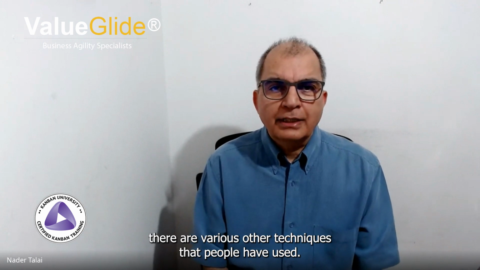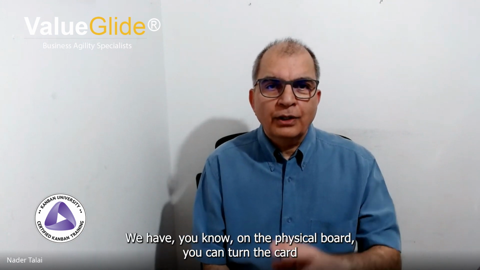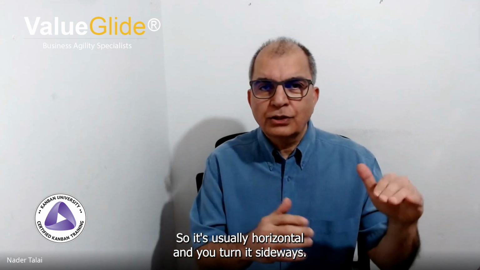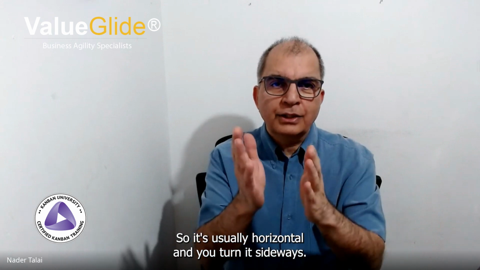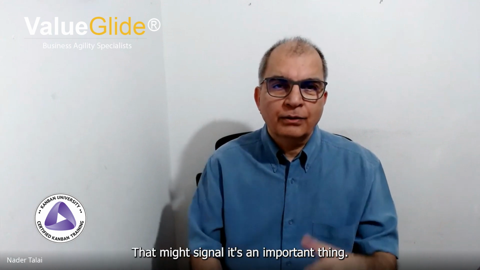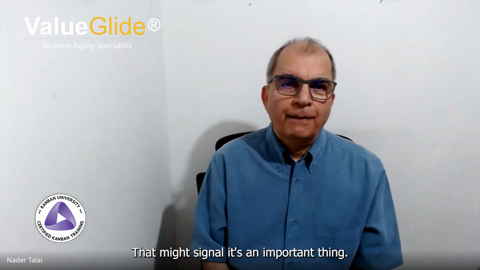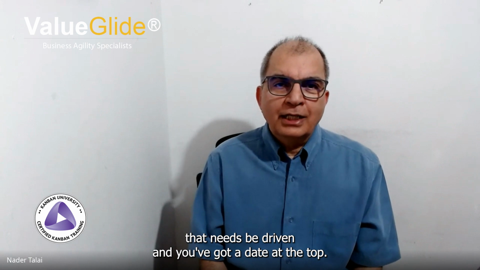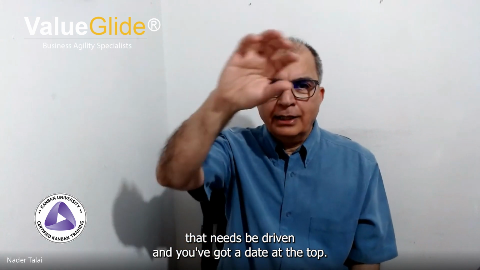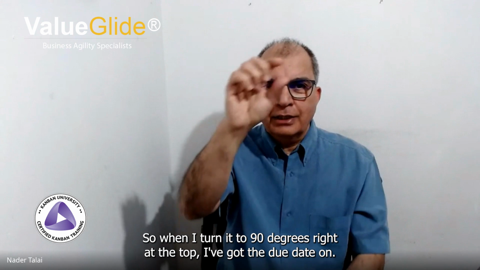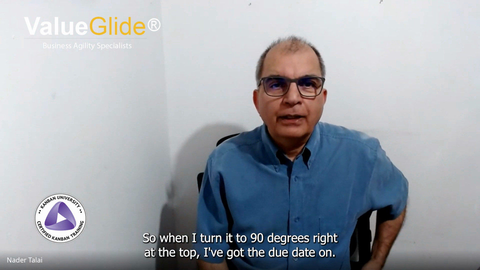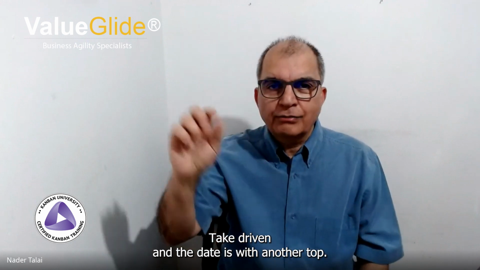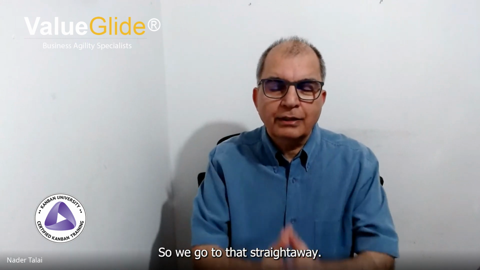There are various other techniques that people have used. On a physical board, you can turn the card on a different orientation. So it's usually horizontal, and you turn it sideways. That might signal it's an important thing. Let's say you may use that for any work that is date driven, and you've got a date at the top. So when I turn it to 90 degrees, right at the top, I've got the due date on it. So that focuses the mind to say some things are date driven and the date is written at the top. So we go to that straight away.